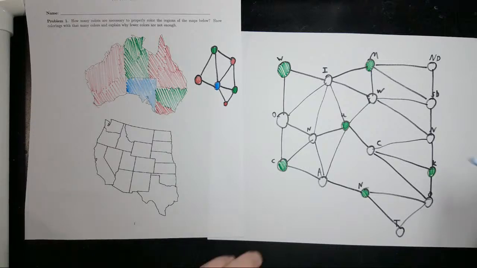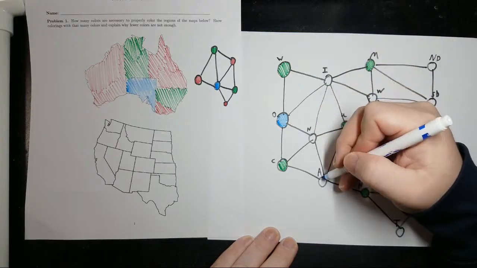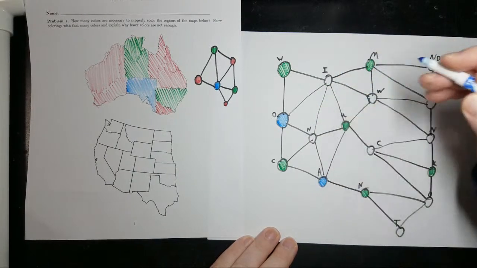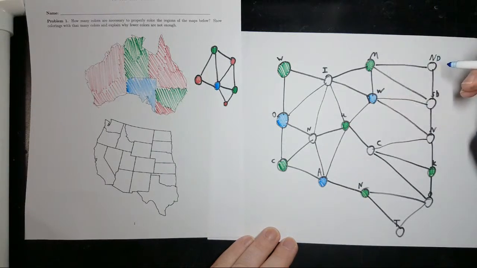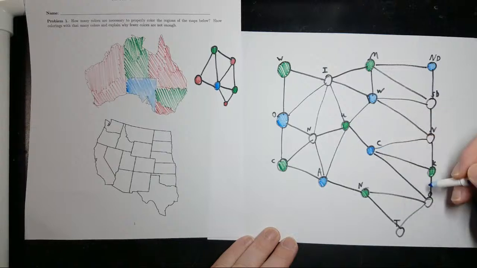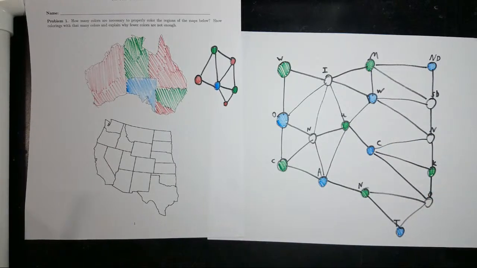All right. Let's do blues. Blue. Connect, connect. I could do a blue here. I could do a blue here. I could do a blue here. Because they're not connected. I could do a blue here. And I could do a blue here. As long as they don't share a connection, I should be good.